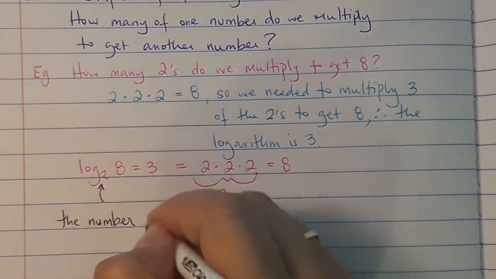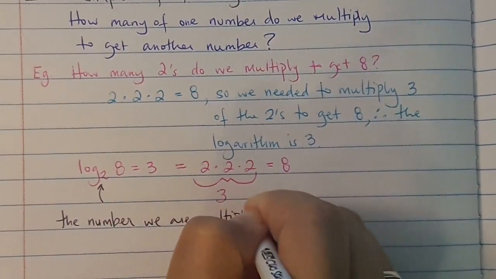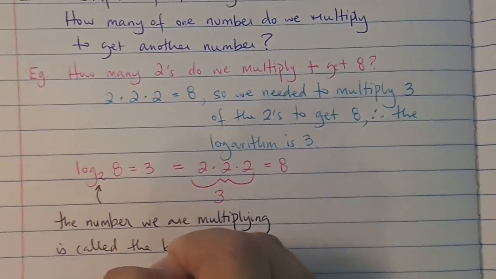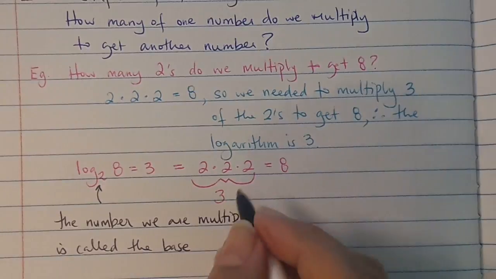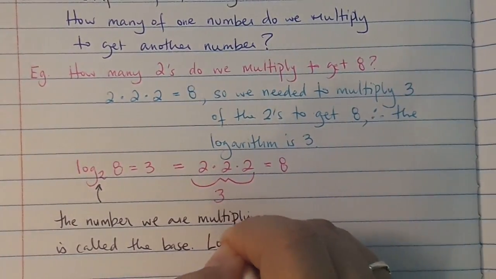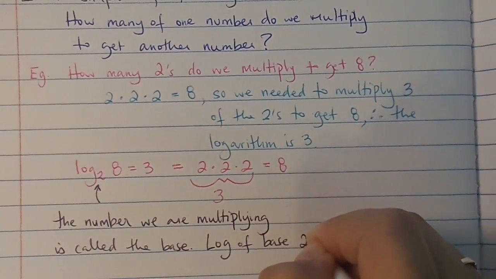This is a listening check. Color in the word number. Log of the base 2 of 8 is 3 is how it's read. Log of the base 2 of 8 is equal to 3.